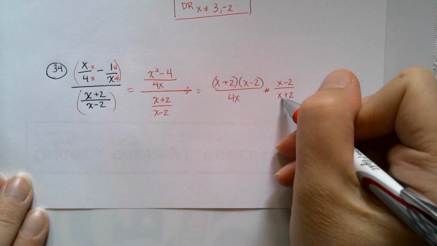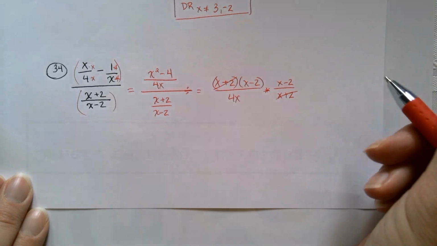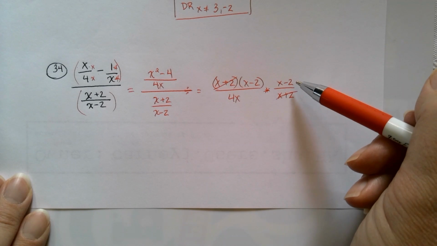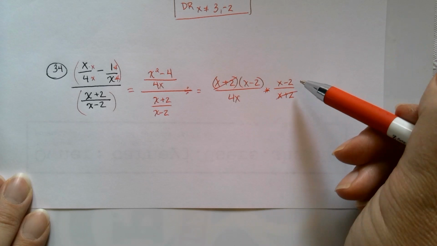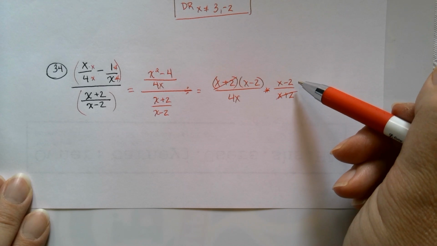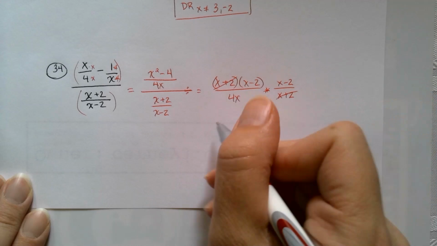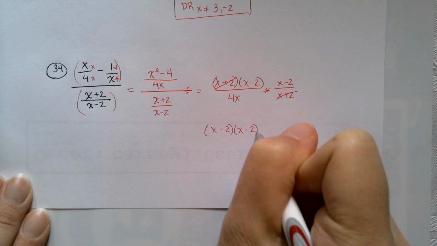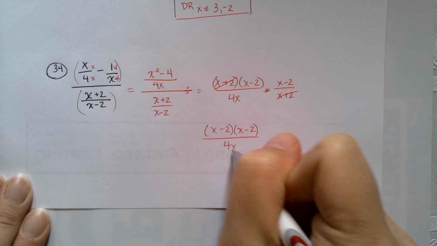Okay, so the x plus 2's cancel, and one of the things you have to be careful about, sometimes we see these are the same, we want to cancel them. These do not cancel, they're both in the top. Okay, so we have left in our problem x minus 2 times x minus 2 all over 4x.